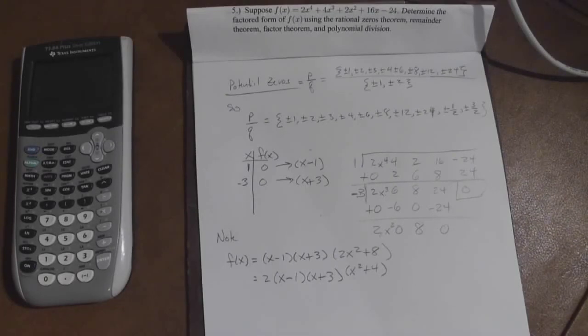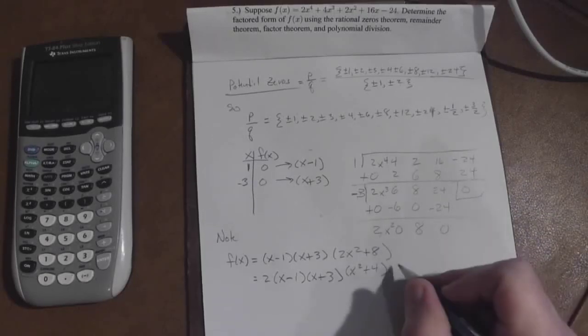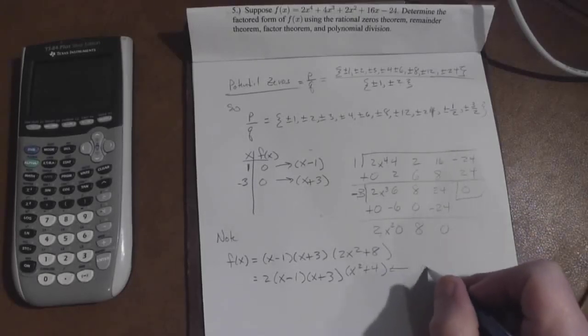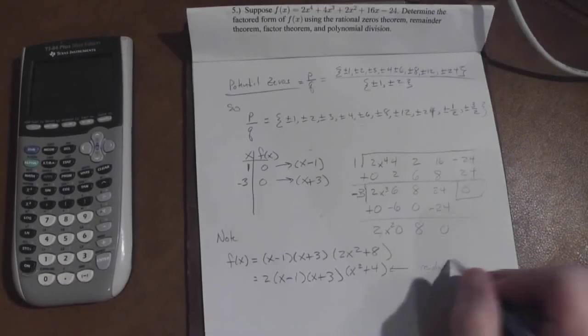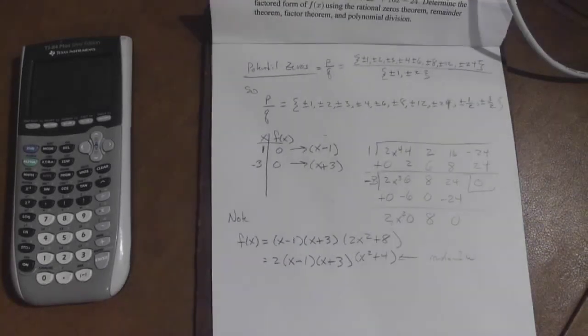If we spend a moment looking at this quadratic and considering how it would factor, we might notice it's an irreducible quadratic factor. All right? This is an irreducible quadratic factor. So it doesn't factor in the real number system.